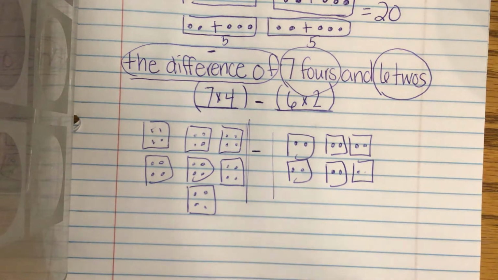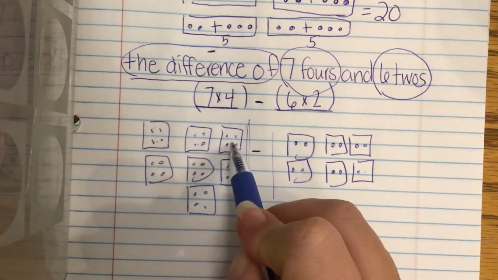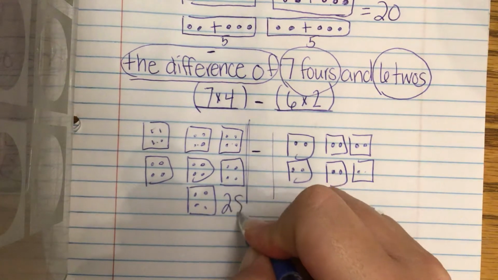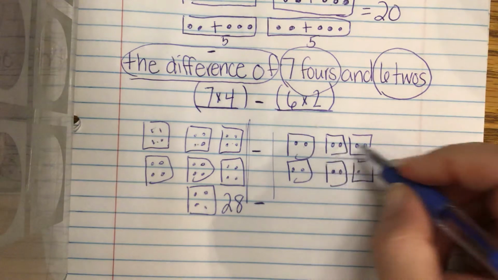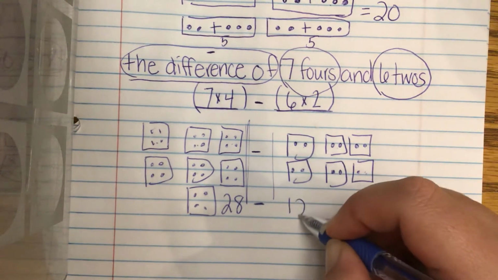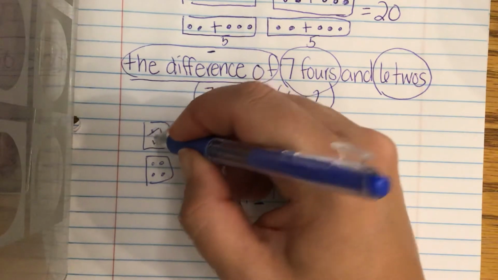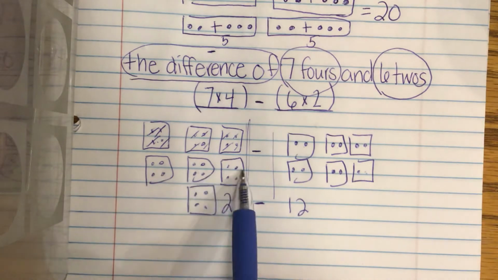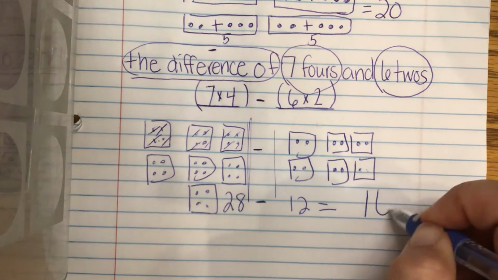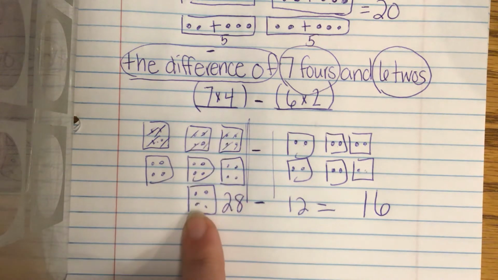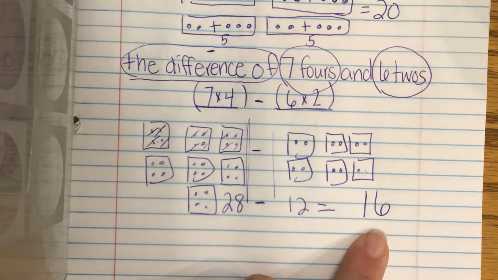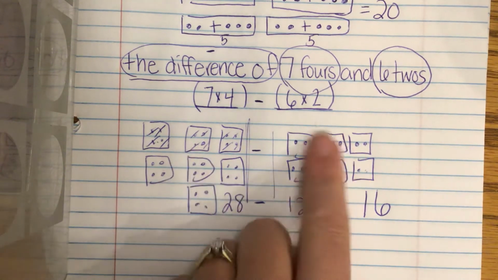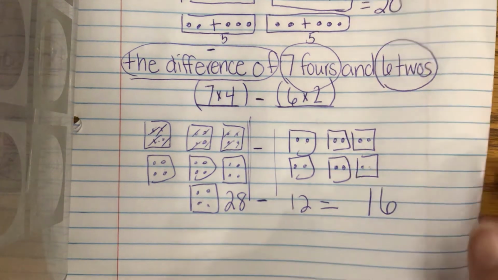So I have to take the difference. 4, 8, 12, 16, 20, 24, 28. So this is 28 minus 2, 4, 6, 8, 10, 12. So I'm going to cross off 12. I'm left with 4, 8, 12, 16, because I took away 12 of these and I got 16. So I took the difference, that means subtract, of 7 fours and 6 twos. All right, we're going to do one more.